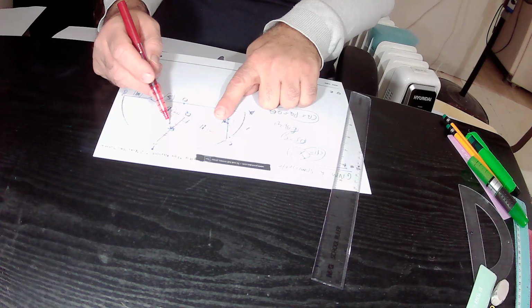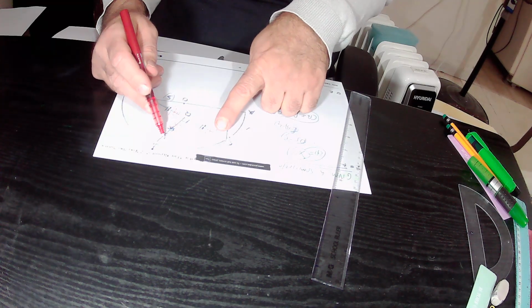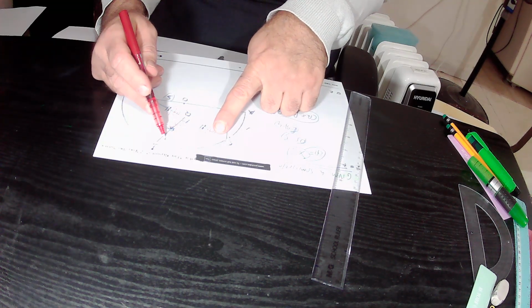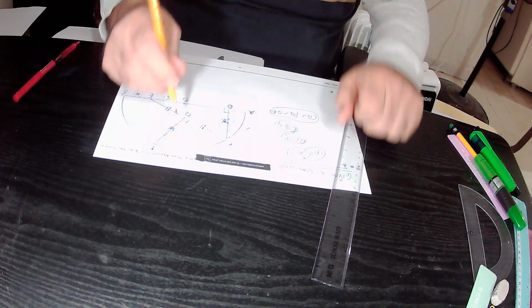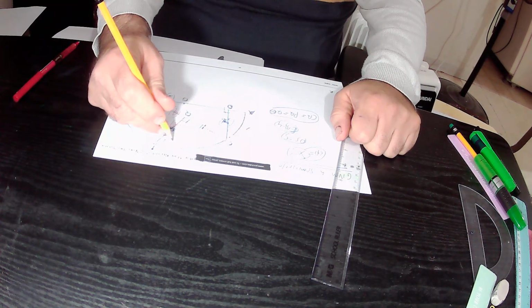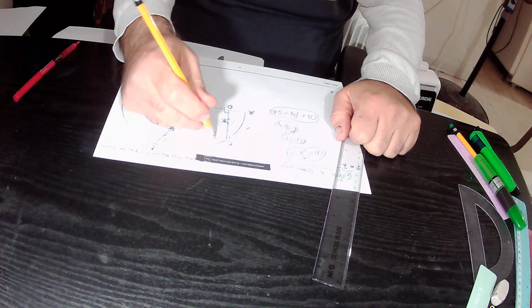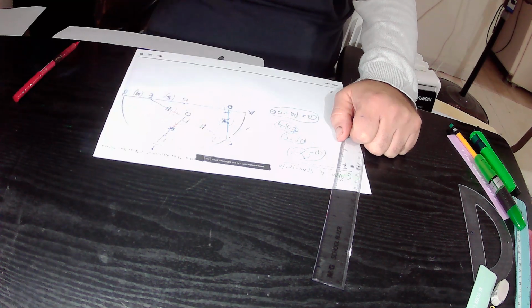Each side is equal to A. And we have the rule that opposite equal sides in a triangle, there are equal angles. So the two angles opposite those two equal sides must also be equal in size. If we define the size of this angle as alpha, then the size of this angle must also be alpha.